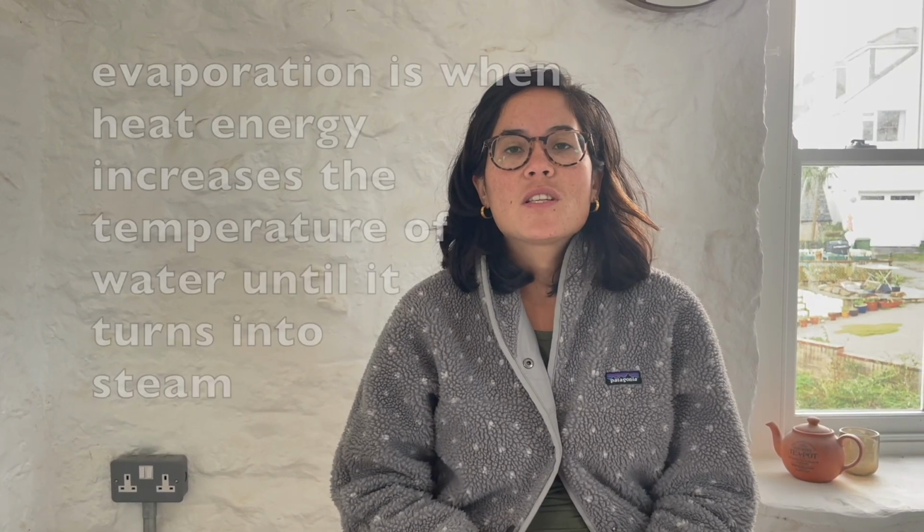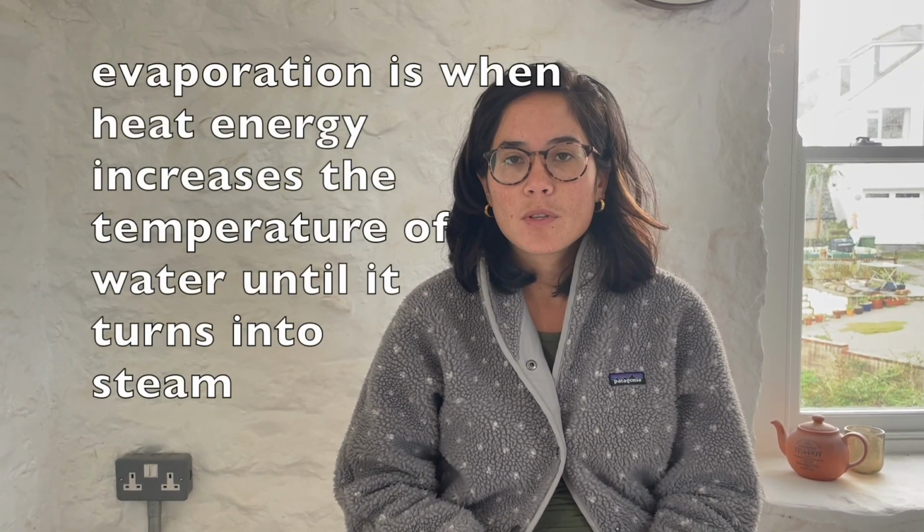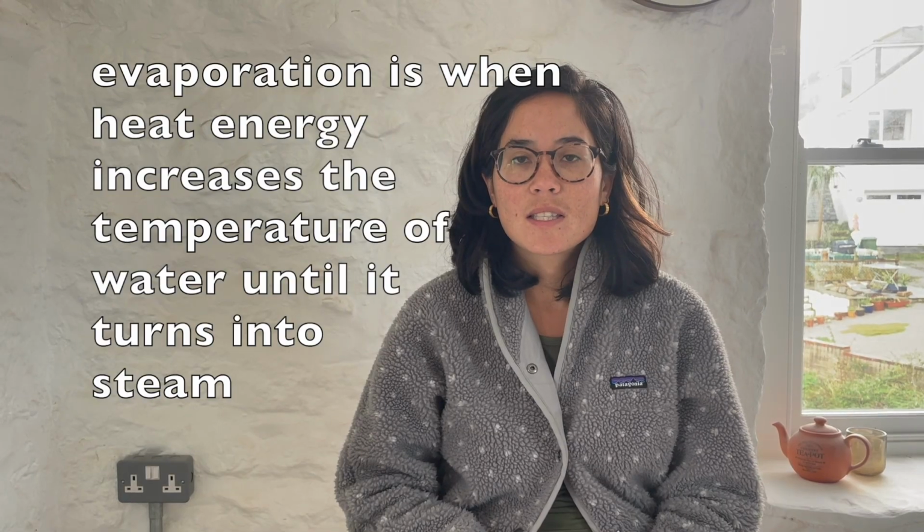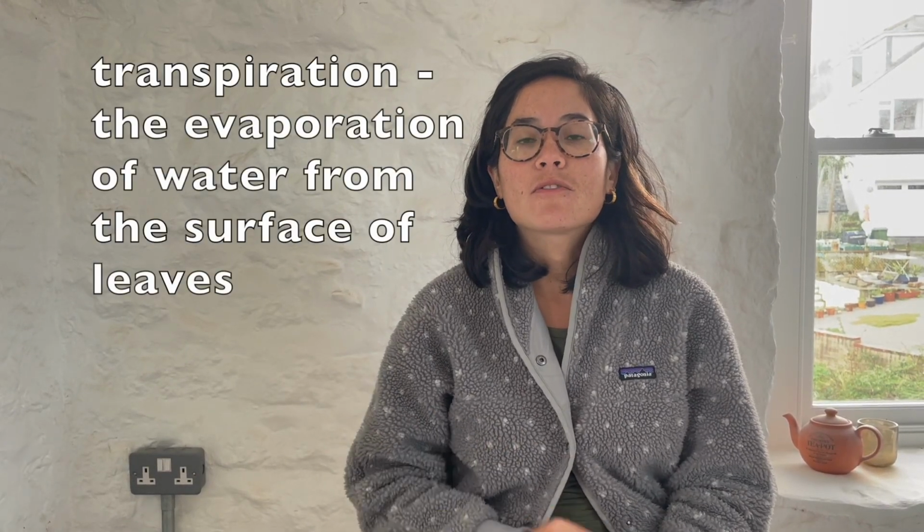The first one is evaporation. Evaporation is when heat energy causes the temperature of the water to rise until it turns into steam and forms clouds. Next up is transpiration. If you do biology, you'll know all about this. It's where plants absorb water at their roots and then they transpire that water out of their leaves. And I'm trying very hard not to mention stomata, etc., because as geographers, you just need to know that that water evaporates from the surface of the plant's leaves. A term which you may have heard is the combination of those two terms, and that is evapotranspiration.